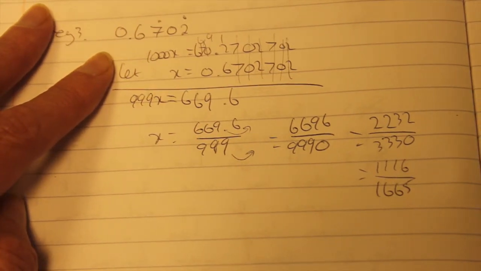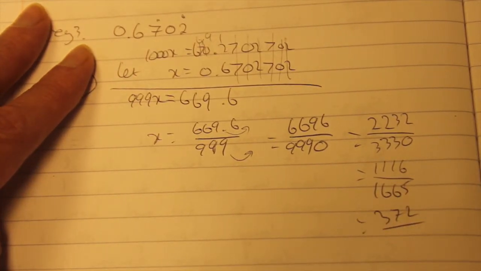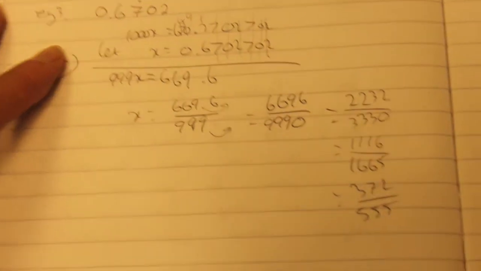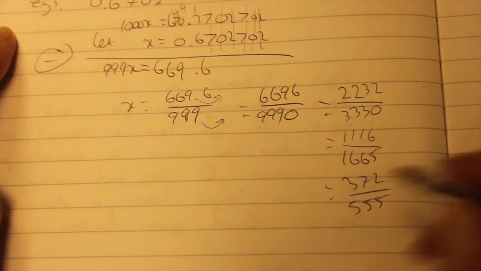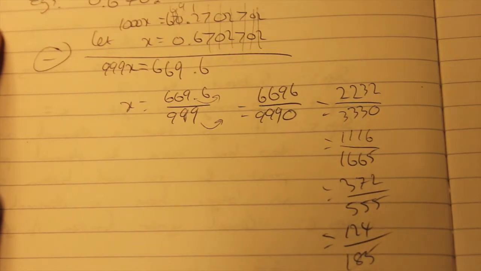I think that cancels down by 3 to give you 372, and 1665 divided by 3 is 555. I'm just going to check if that cancels down by 3 again. The bottom divides by 3 and the top divides by 3. So 124 over 185, and I don't think it goes any lower than that.